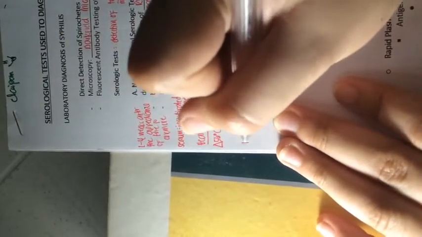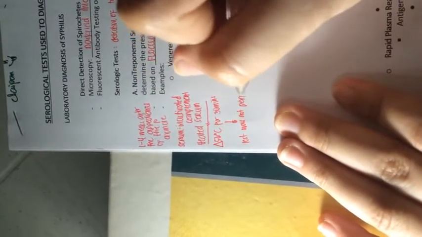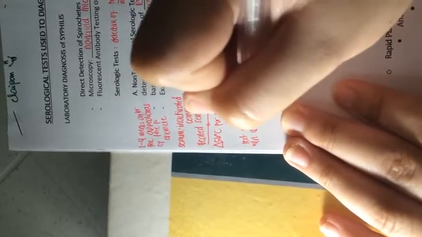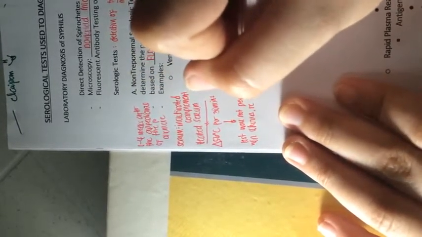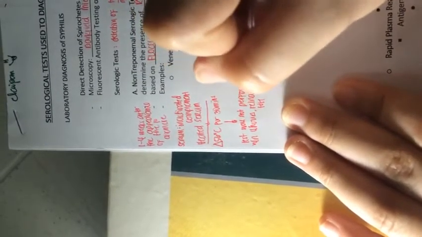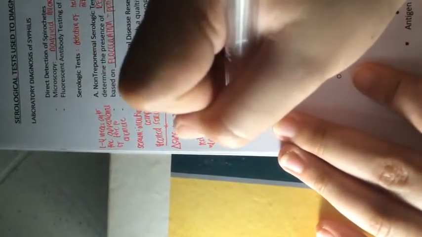Now, if the test was not performed within 4 hours, then we need to inactivate the complement again. So we need to perform reinactivation. How do we do that?